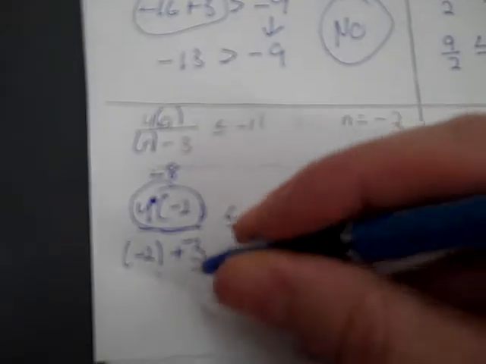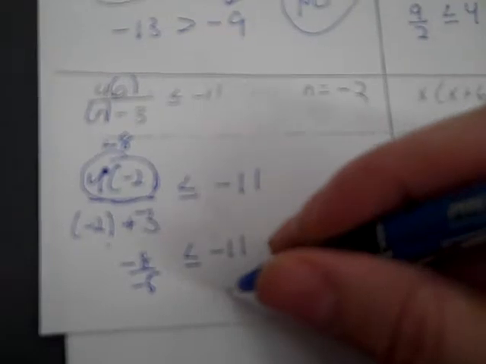So that's the top. And the bottom I need to add. Negative 2 plus negative 3 is negative 5. Okay, so negative 8 divided by negative 5 is going to be positive. It's going to be 1.6. What's bigger? Well, positive is always bigger than the negative. Does the sign open up towards the 1.6? No.